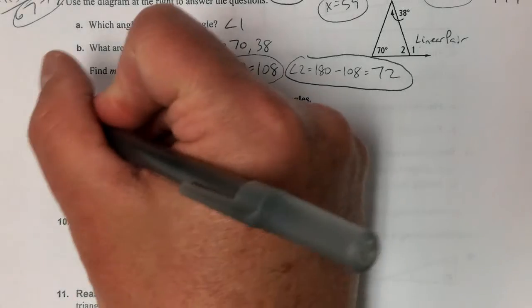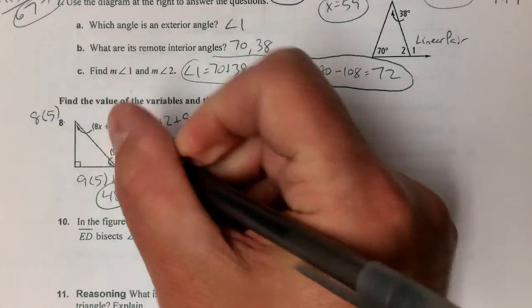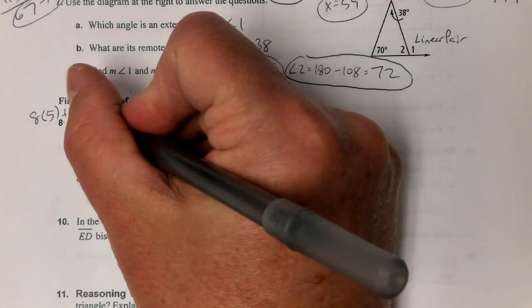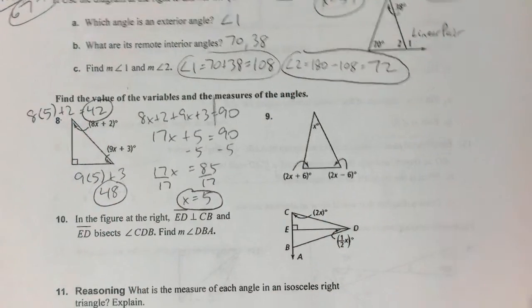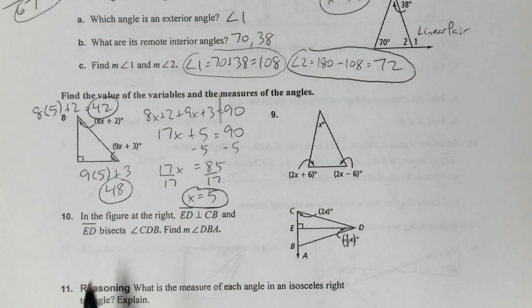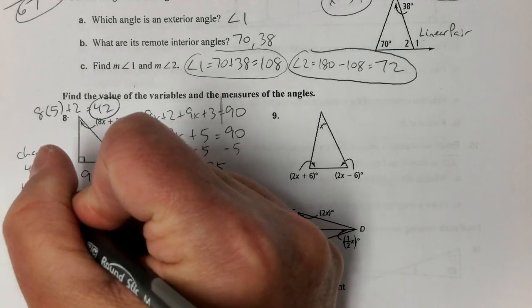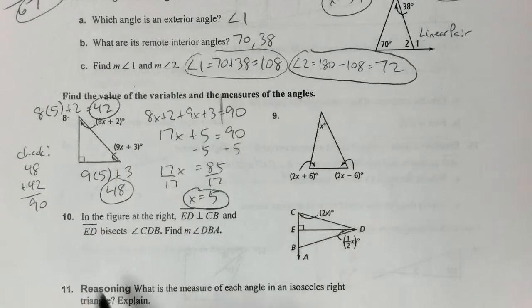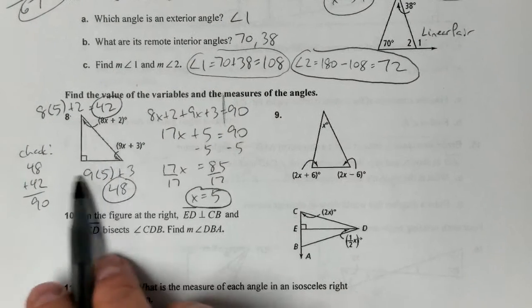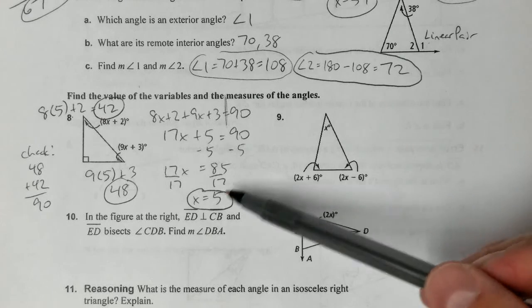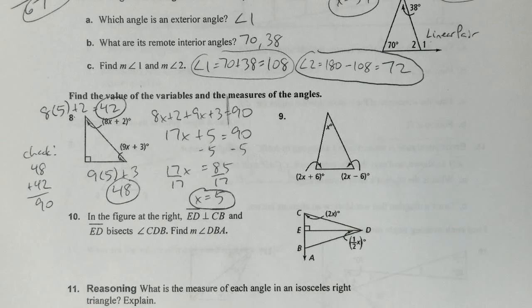And 8 times 5 plus 2, that's 40 plus 2 is 42. And if you want to check your answer, that'd be 48 plus 42 is 90, which it should, because, you know, they're complementary. So your answers are 5, 48, and 42.